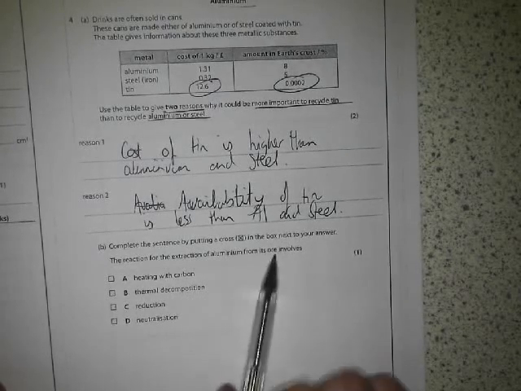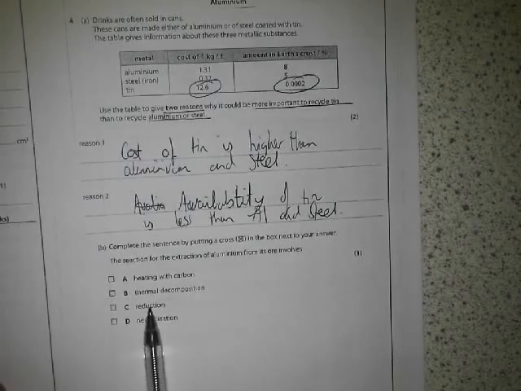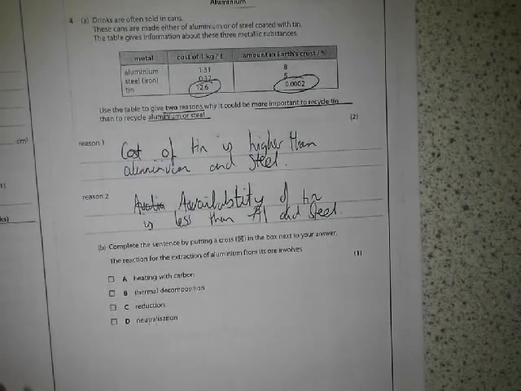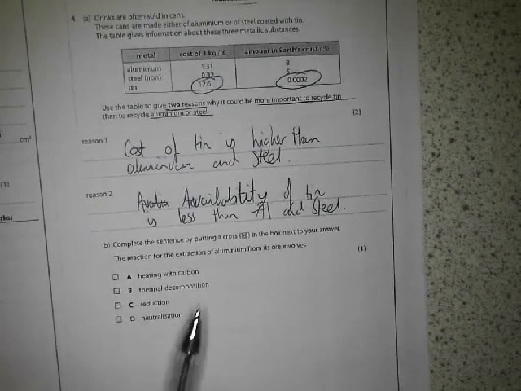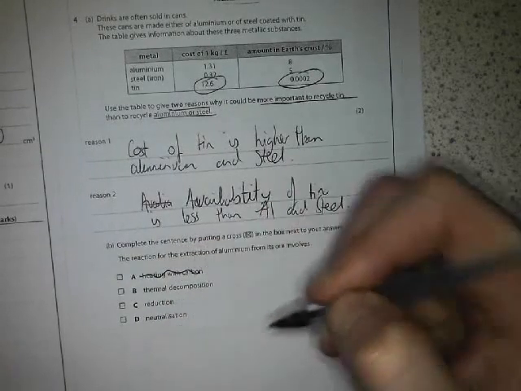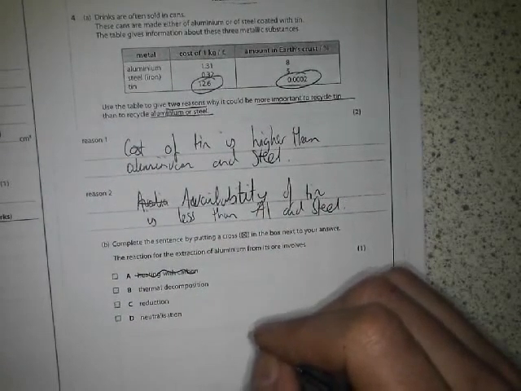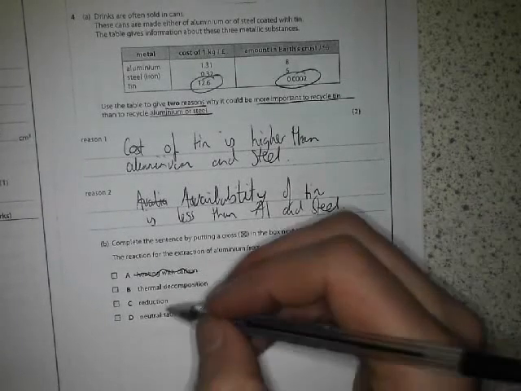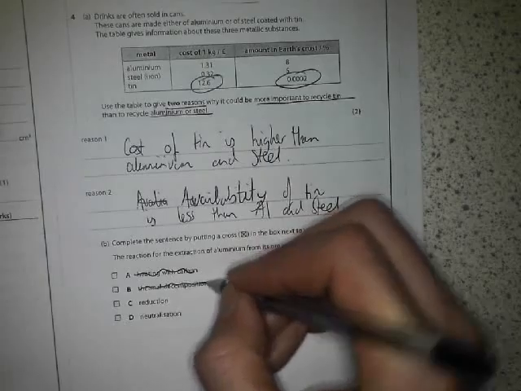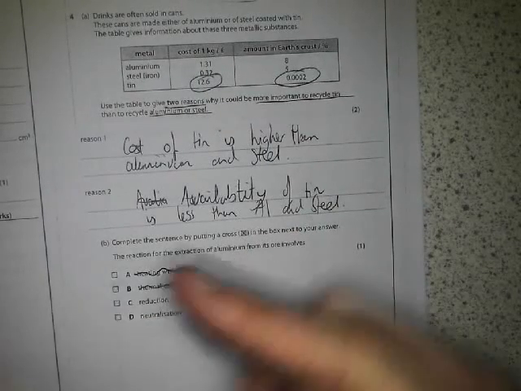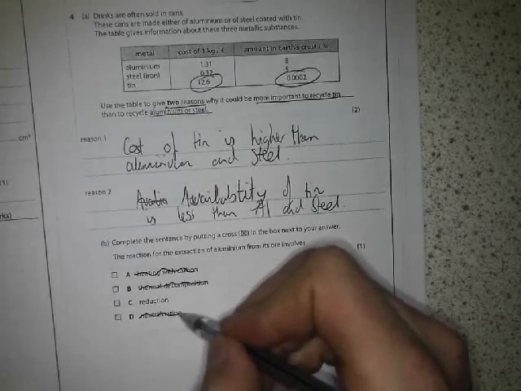The reaction of aluminium from its ore involves, right then, do we know how we get aluminium from its ores? So, if you're struggling, you've got to do it by elimination. You should know that heating with carbon doesn't work because aluminium is more reactive than carbon. Thermal decomposition only works with the least reactive metals, and neutralisation is just rubbish. So by default it's reduction. You're taking away its oxygen.